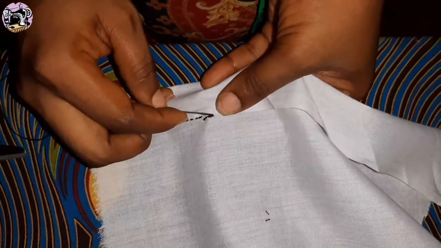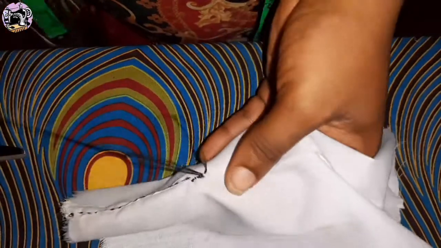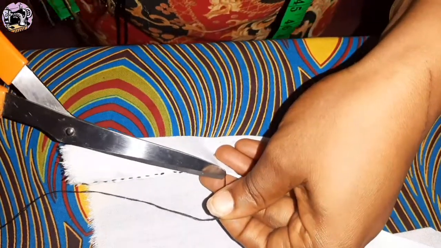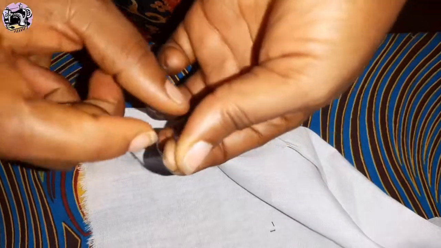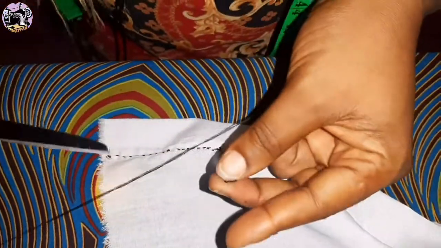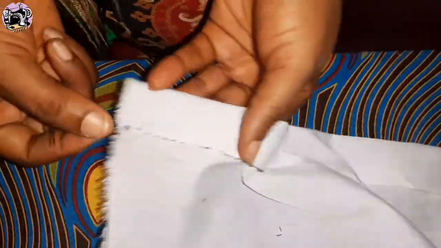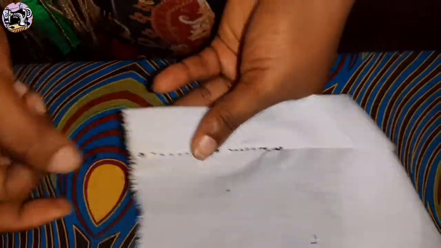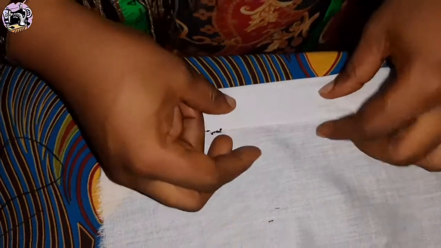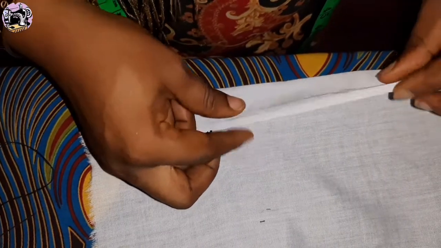Let me knot this so you see how it's done. You can take it that way, and you can also take it this way. I'll knot this again. And then I'll come to the bottom side, which is like after folding the bottom side of your trouser. Watch this. You can see it's straight.